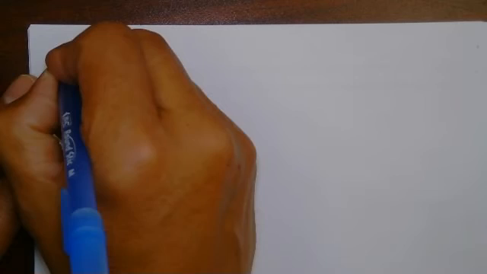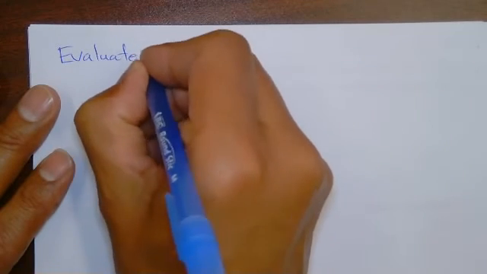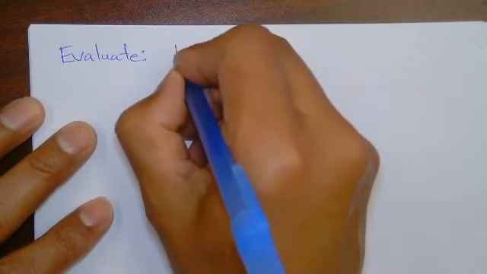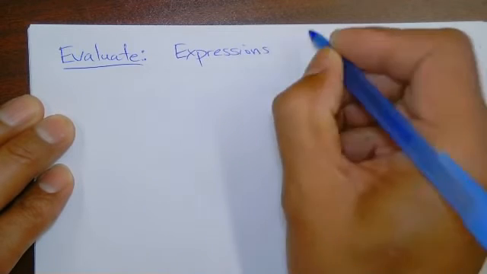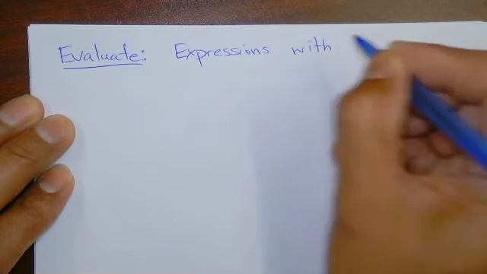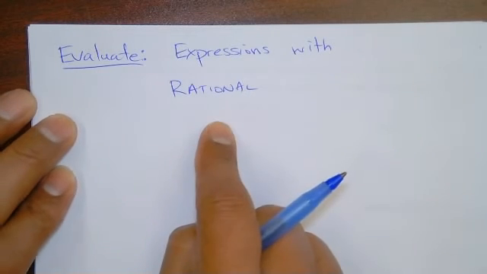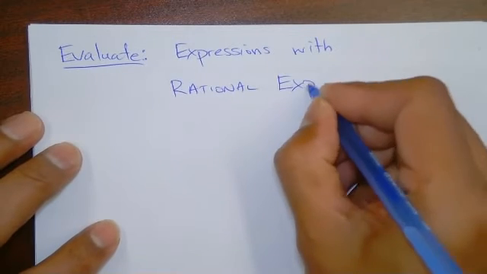All right, so this is a continuation of part 2, right? This is what we're doing, evaluating. Sometimes they say evaluate, sometimes they'll say simplify. What are we evaluating? What are we simplifying? Expressions with what? With rational. Rational means what? Fraction, right? Rational exponents, right? The exponents are like a fraction, right? That's what we're doing, right? Yeah.